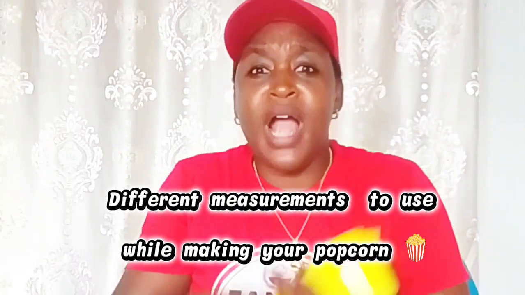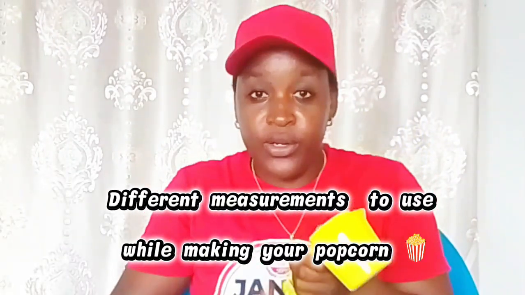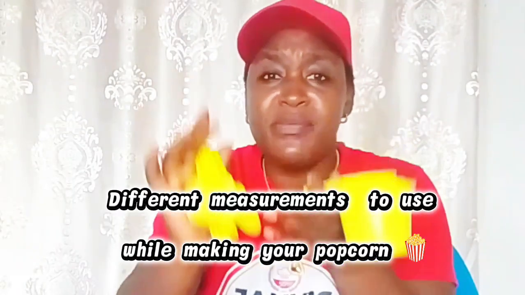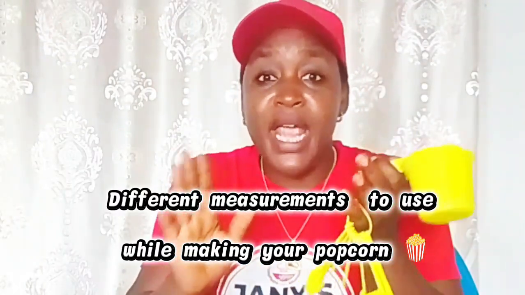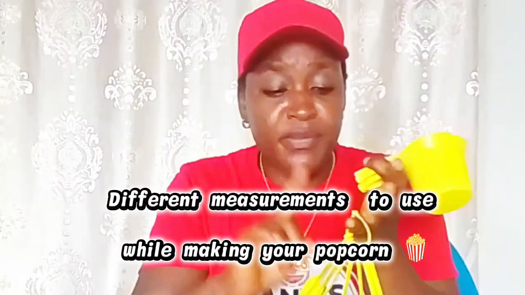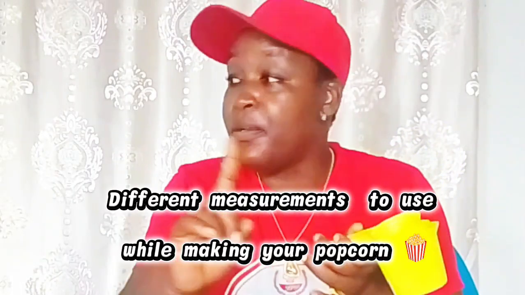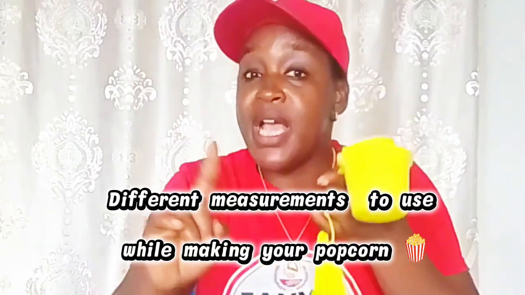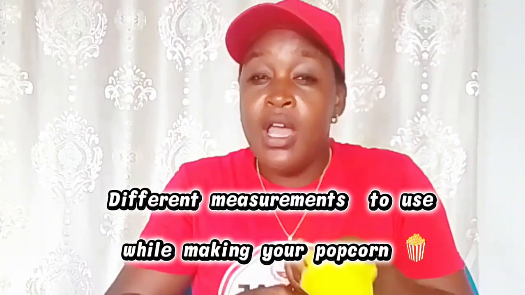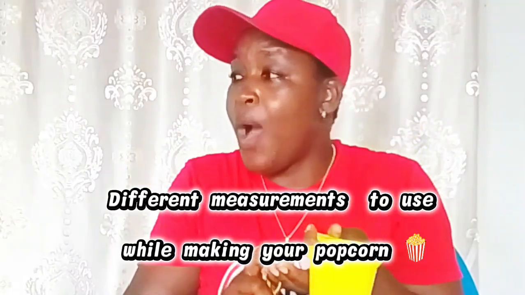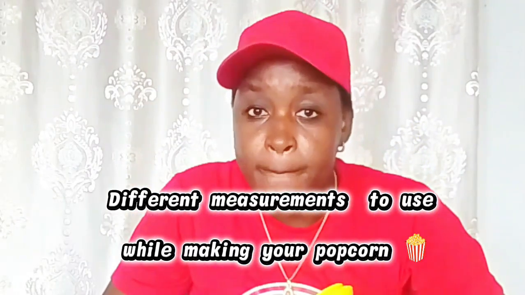Different measurements that you can use while making your popcorn. Let me show you the different cups, the different measurements you can use while making your popcorn. The measurements for corn, the measurements for oil, the measurements for sugar, the measurements for milk flavor, the measurements for chocolate. Stick to this video and I will show you the different cups to use while making your popcorn.